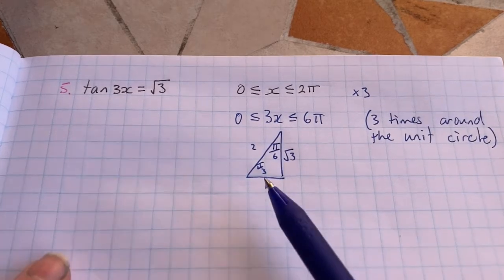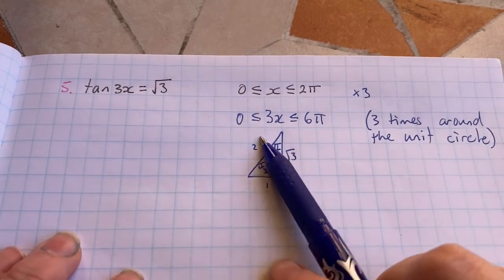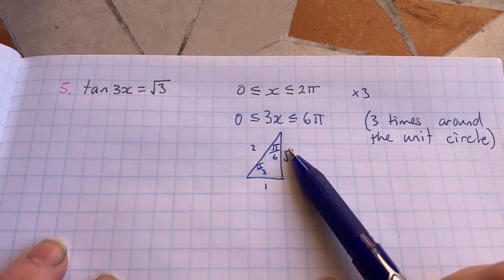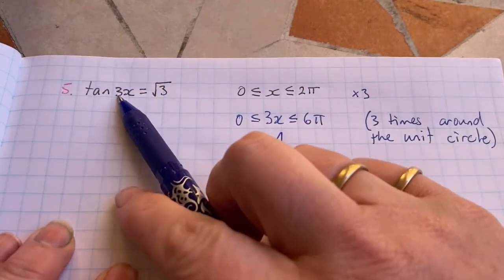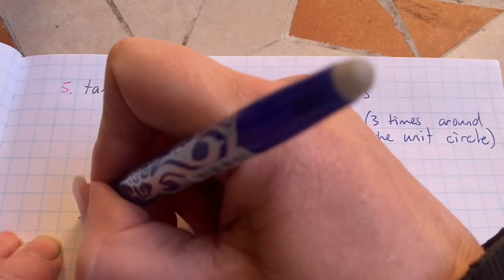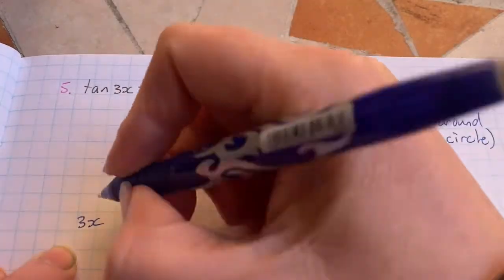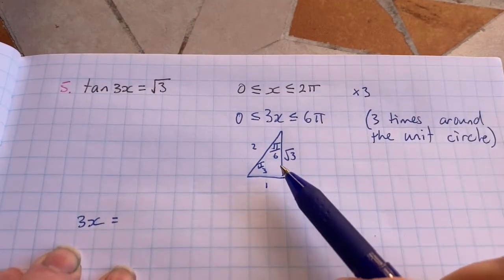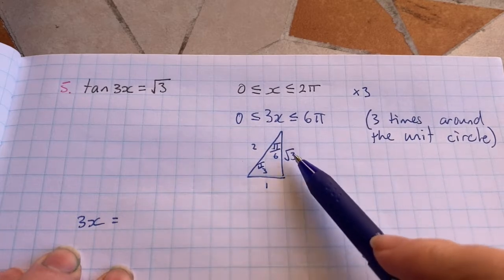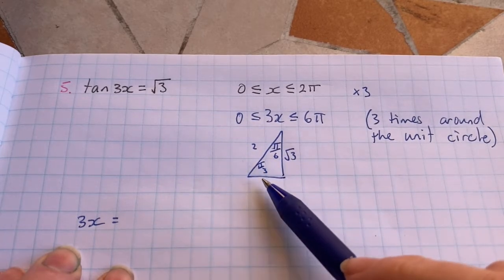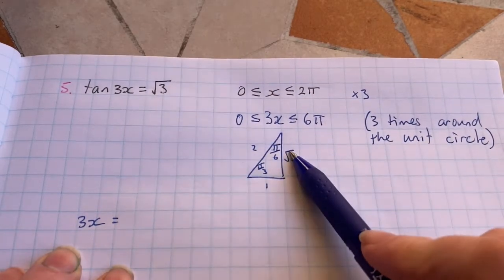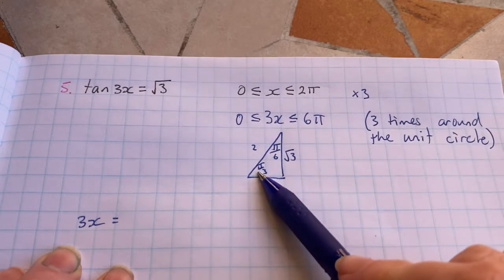So the first thing we need to do is look at our exact value triangle or use our calculator to find the first solution for 3x. I'm just going to come down here to write my solutions. So the first solution is, where does tan 3x equal √3? So √3 over 1, so it's this one here.